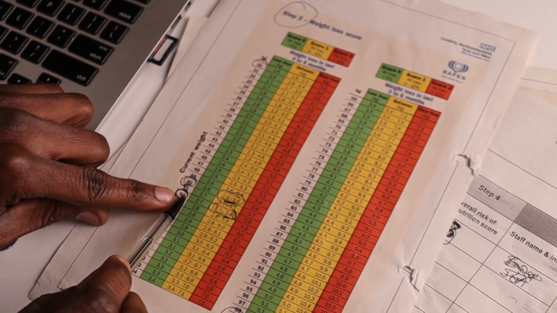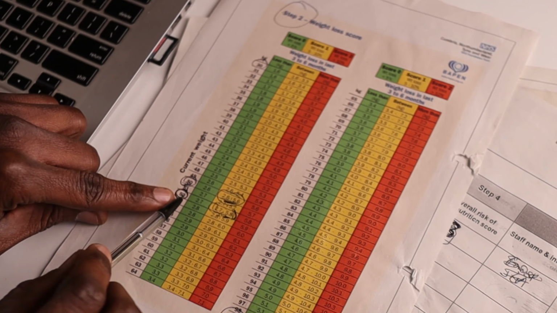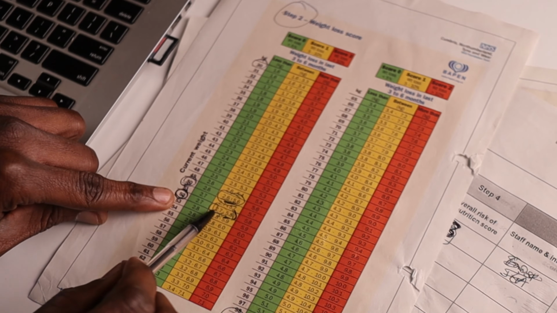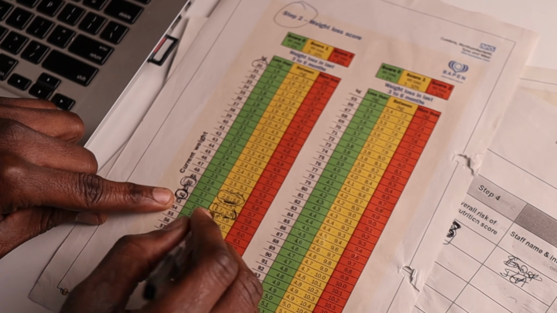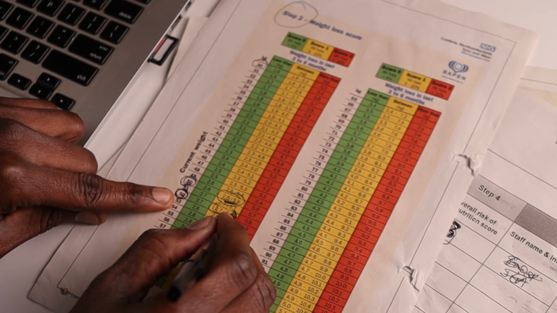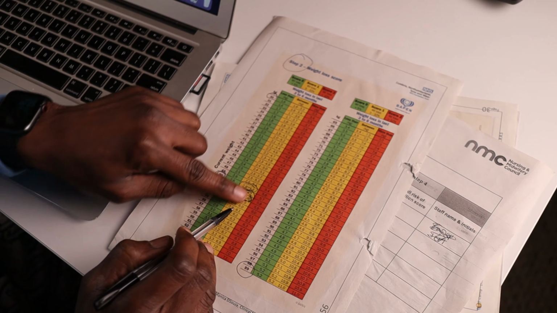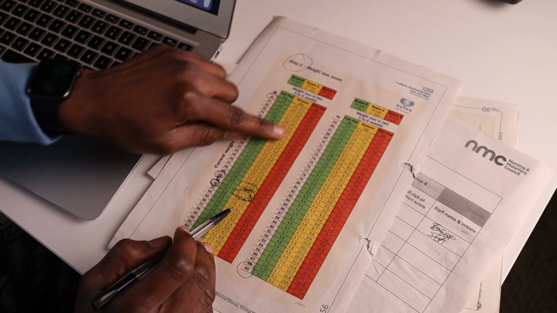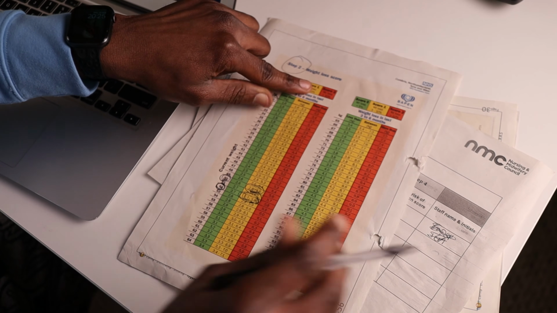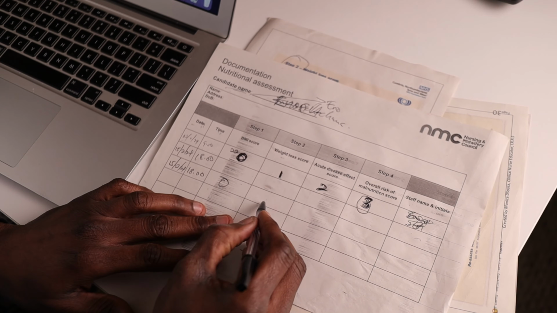You can see that 5.2 falls between the yellow zone, 2.7 to 5.8. So what it means is that my 5.2 falls within this yellow column, and the yellow column is a score of what? 1. So I go to my other sheet, and then for weight loss, I have scored what?